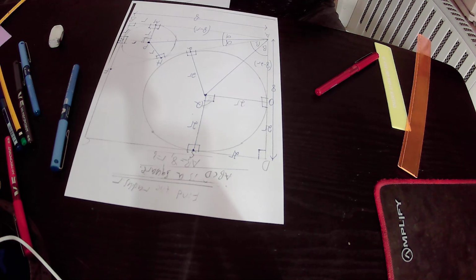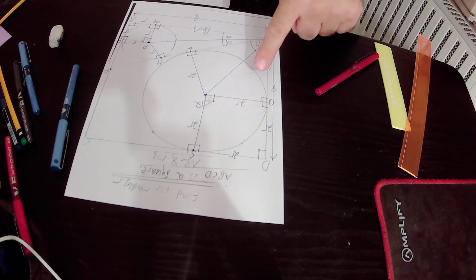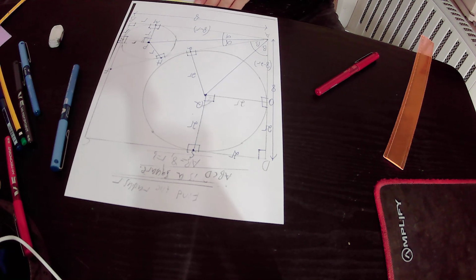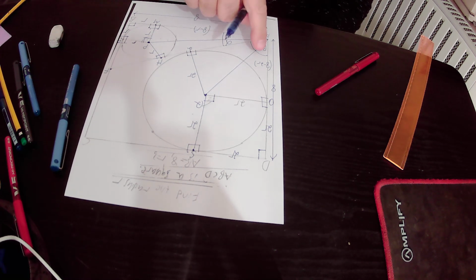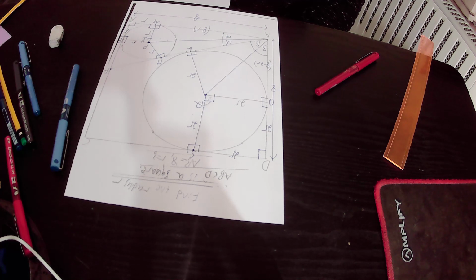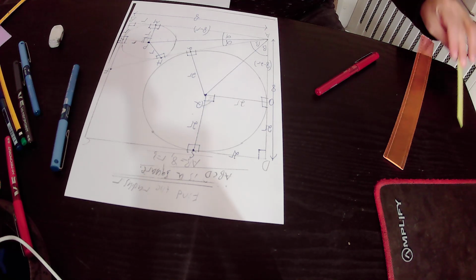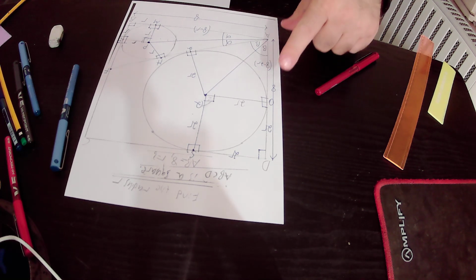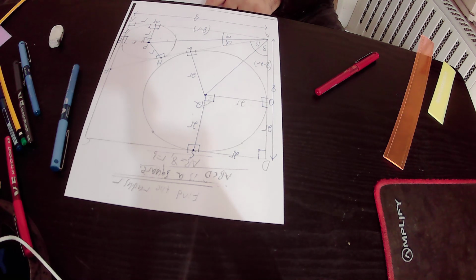In the next step, we will focus on the right triangle, triangle AQO. In the right triangle, triangle AQO, tangent beta equals QO over AO. I'll repeat again.